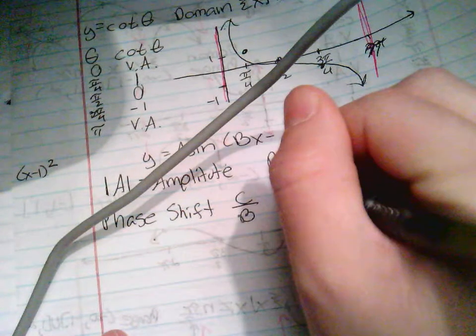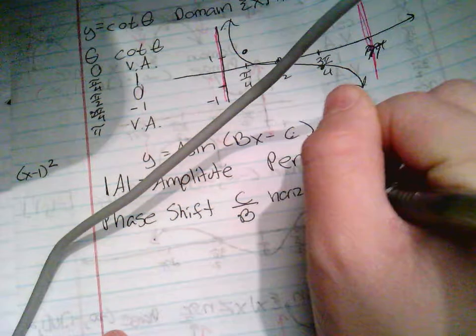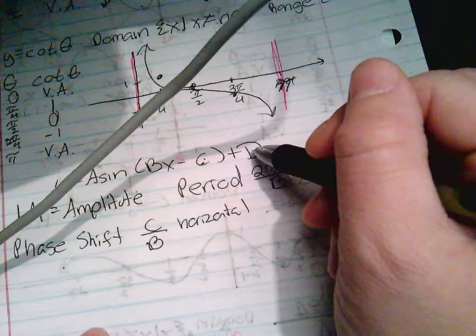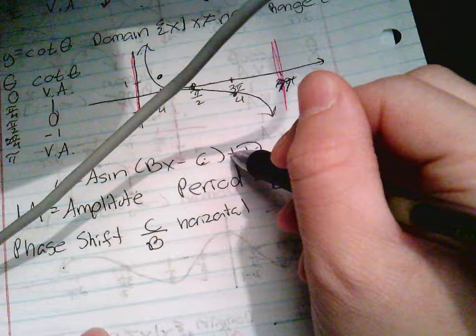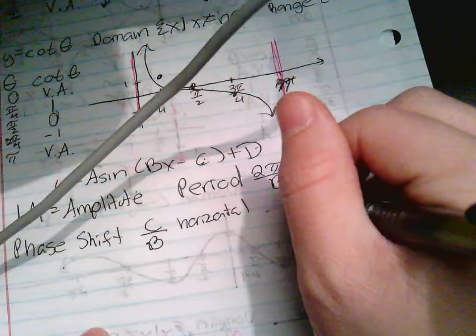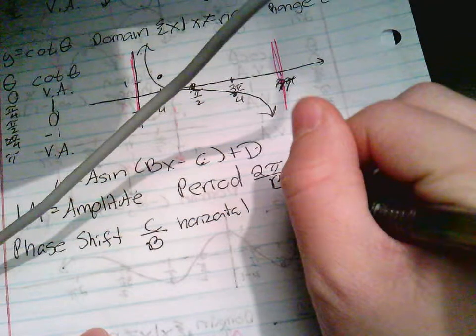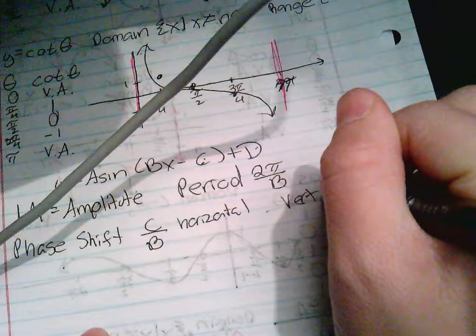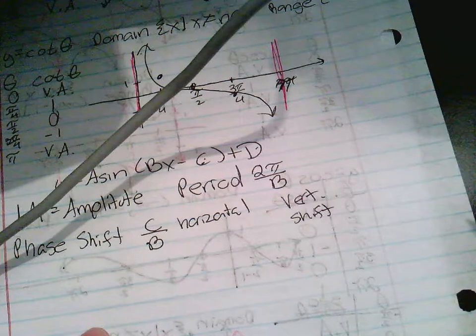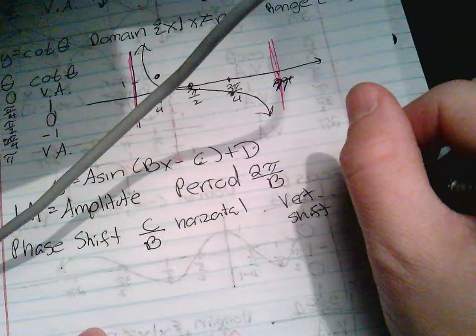And then D is a vertical shift. So this is going to tell you if you're going to go up D units, or if it was a subtraction sign, down D units. So the vertical shift is going to be D. Okay. So that's how you determine all of those.